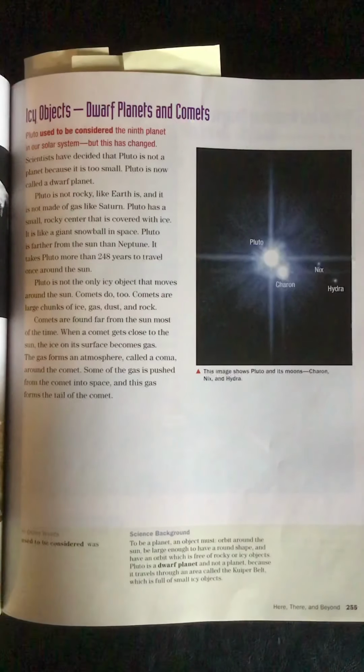Pluto is not rocky like Earth, and it is not made of gas like Saturn. Pluto has a small, rocky center that is covered with ice. It is like a giant snowball in space. Pluto is farther from the sun than Neptune. It takes Pluto more than 248 years to travel once around the sun.